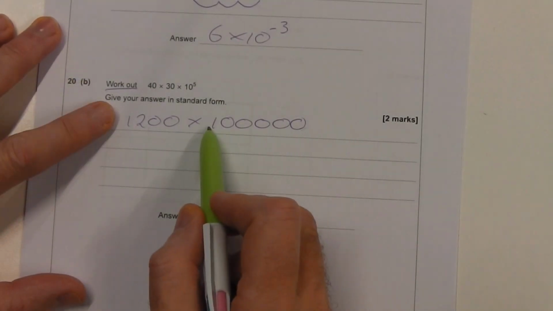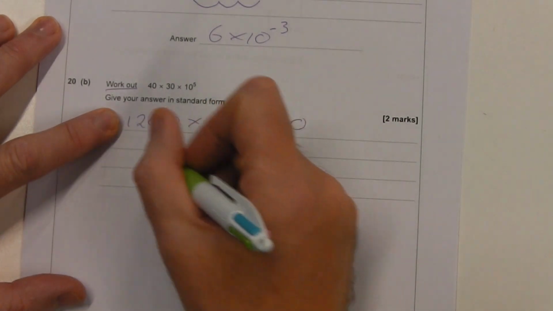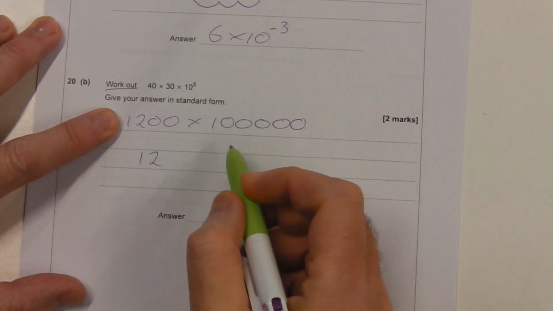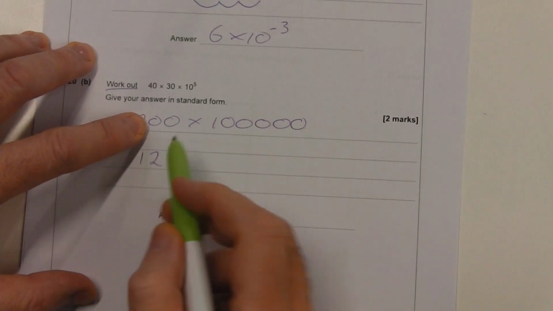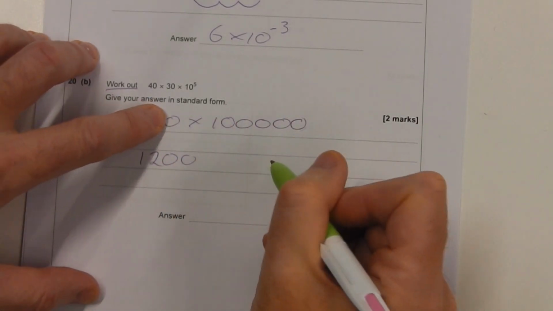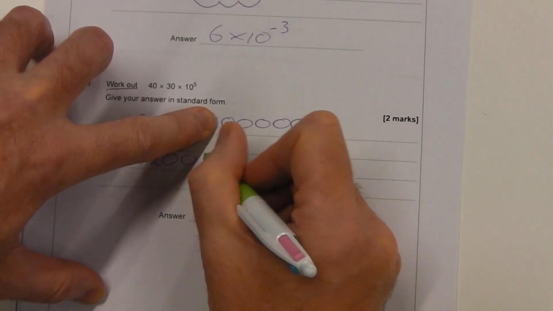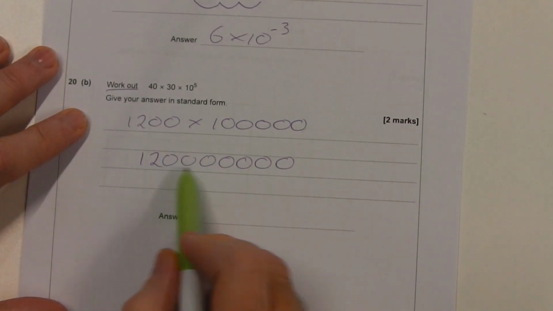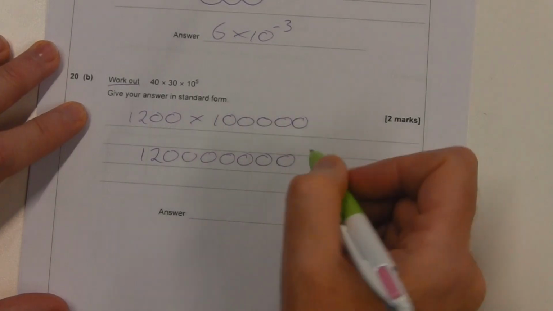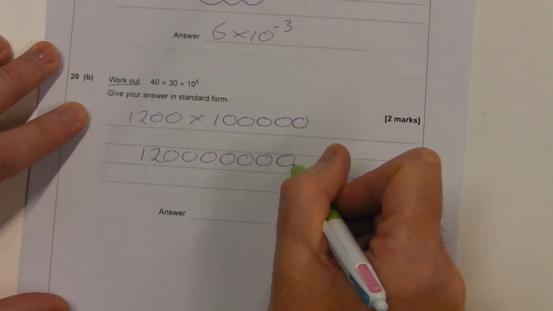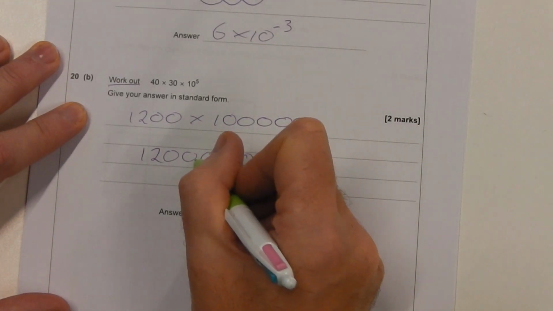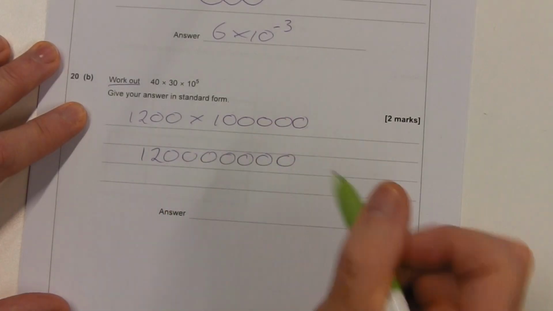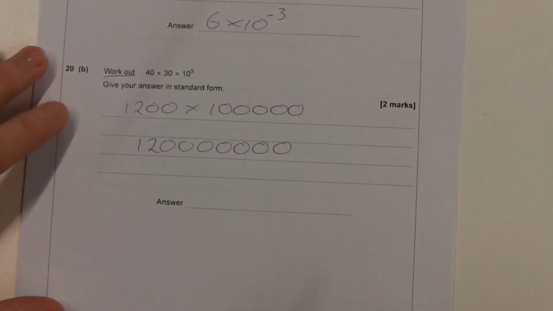And I can do this the nice and easy way. If I look at the numbers themselves, I've got 12 times 1 to give me 12, and then I just put the zeros back in. So I've got 2 zeros from there, and I've now got 5 zeros from there. And that's what we've now got. So if we break it up, we've got 3 zeros there, 3 zeros there, so we've got 120 million.